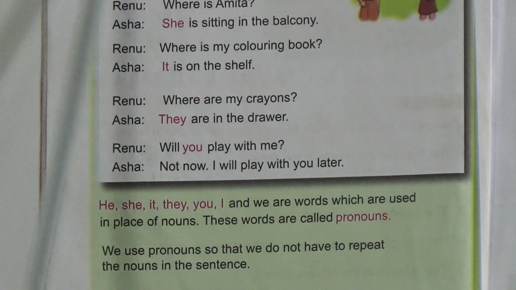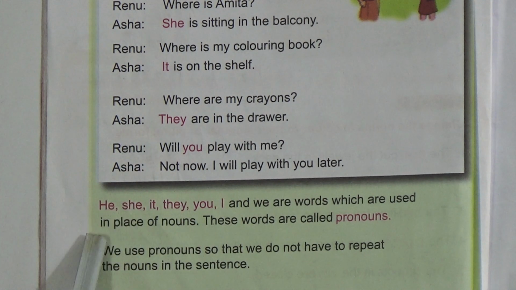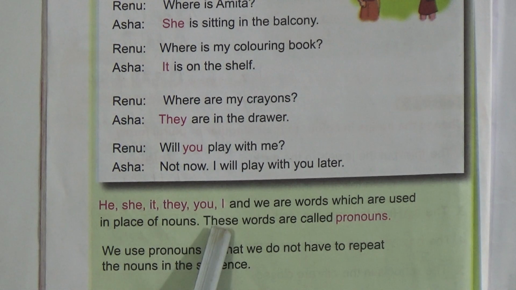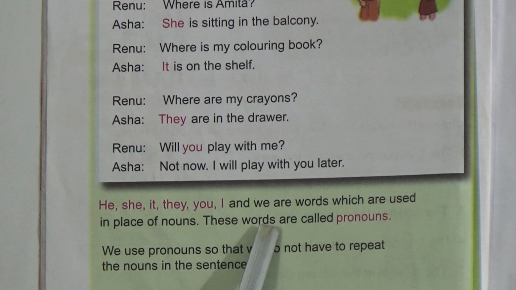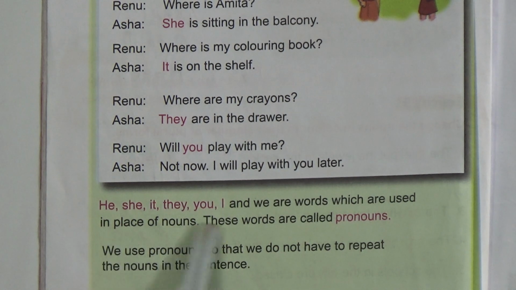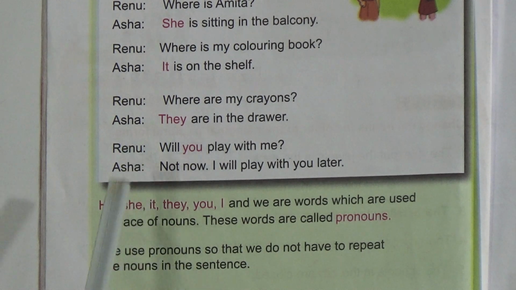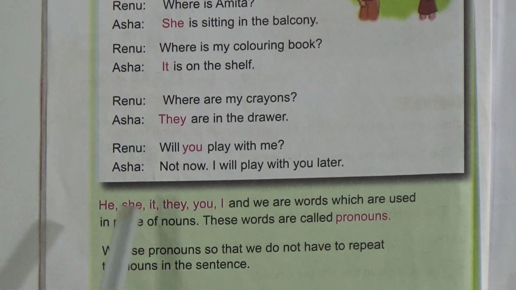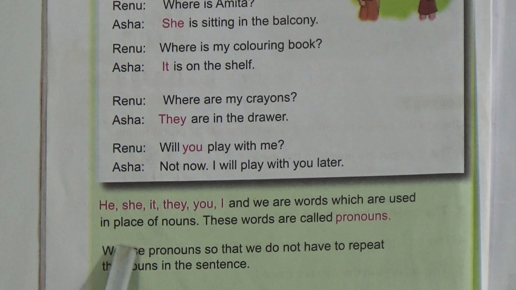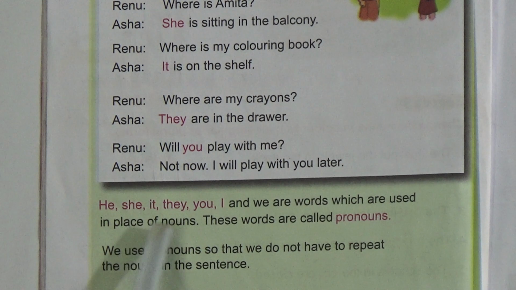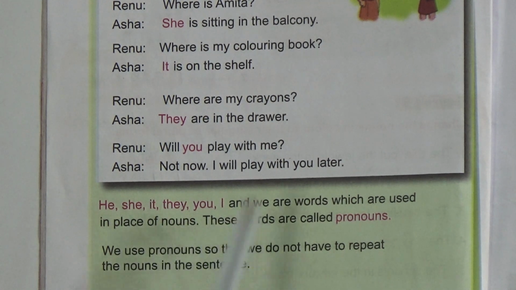Look dear students, here you will get some colored words like he, she, it, they, you, I and we too. These colored words are used in place of nouns. These words are called pronouns. So what have we learned about pronouns? Those words which are used instead of nouns are called pronouns. For example, he, she, it, they, you, I, we, etc.